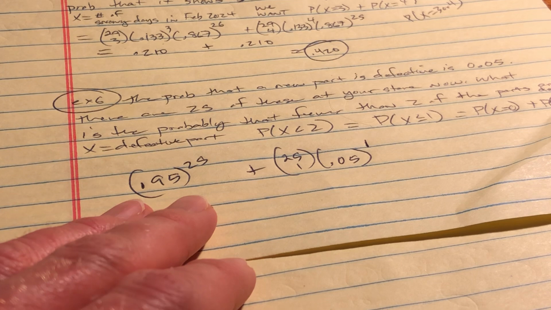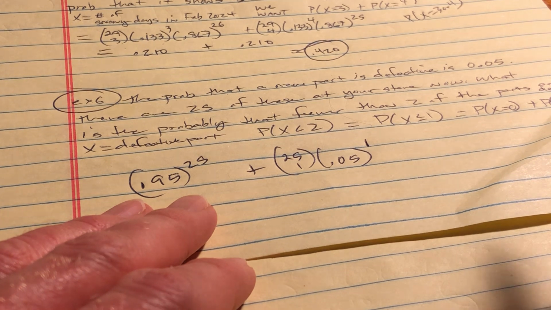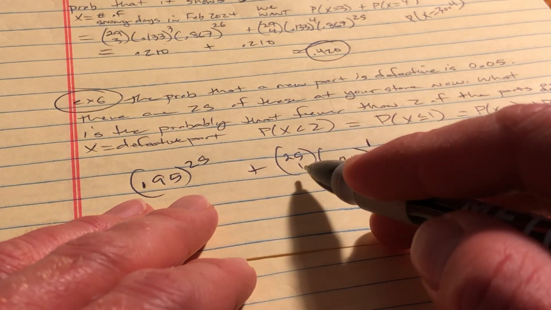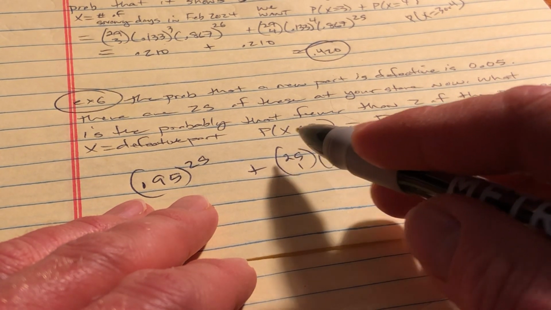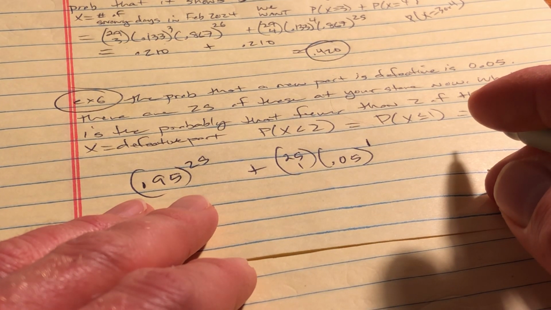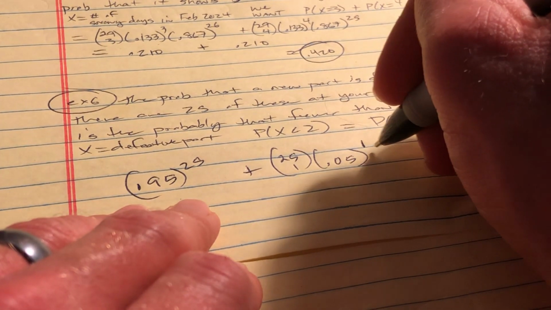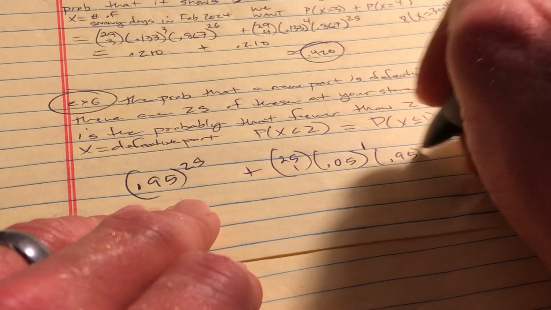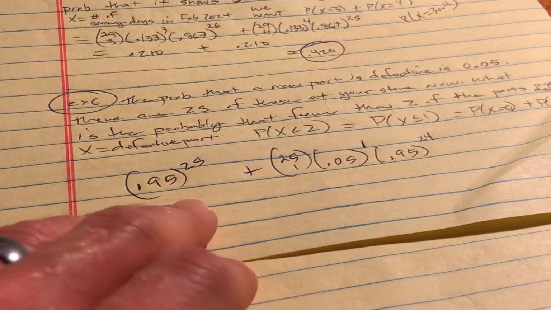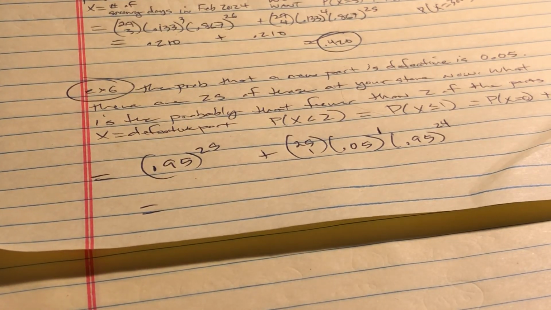25 choose 1 is going to be 25. So anytime it's n choose 1, it's always n, and anytime it's n choose n minus 1, it will also always be n. Interesting. All right. And then I want the probability it's not defective. I want 24 non-defective ones. The sum of those two probabilities will be my answer.